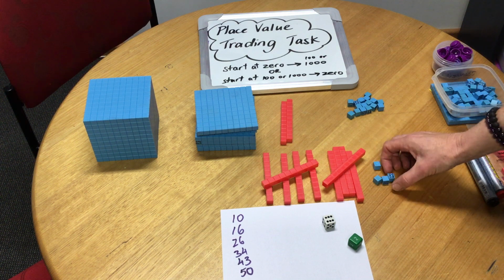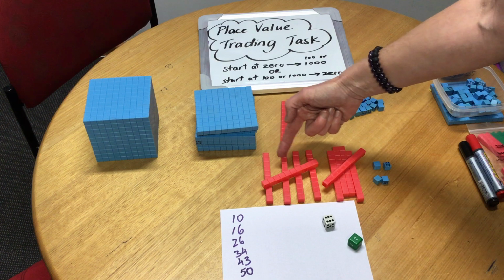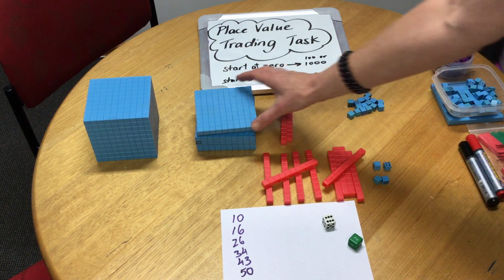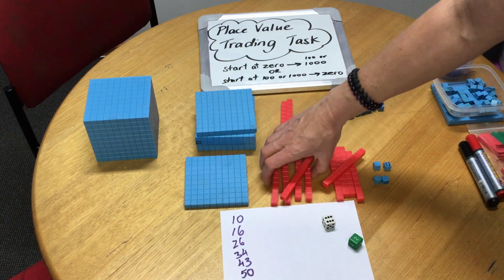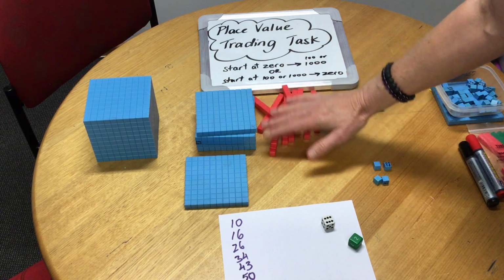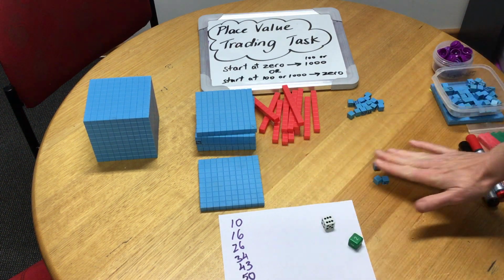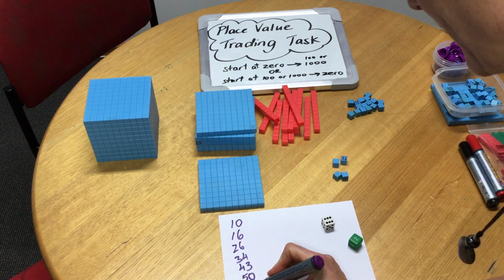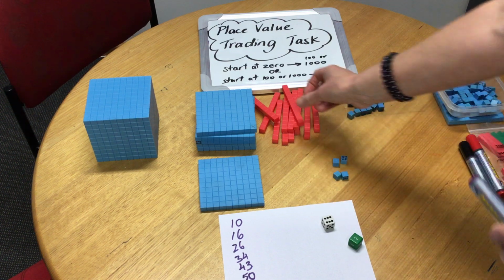But now I've got 10 tens. I've got 50, 10, 20, 30, 40, 50, and then I've got another 50. Double 50 is the same as 100. So now I can trade my 100 of tens, my 10 tens, into a hundreds block. So now I've got 104.